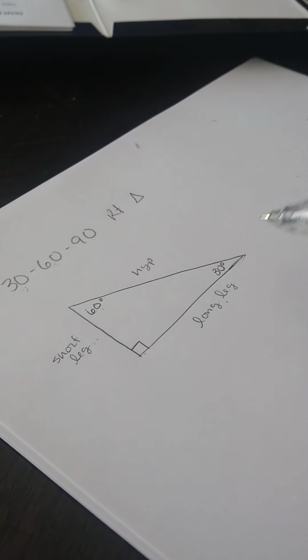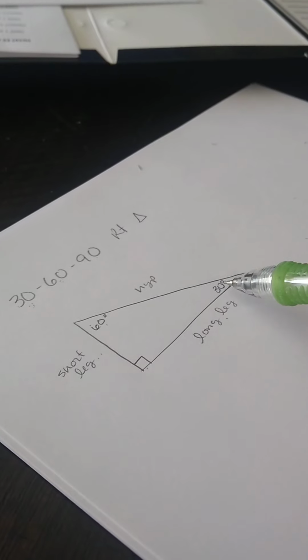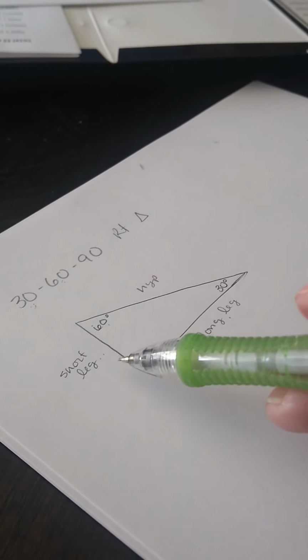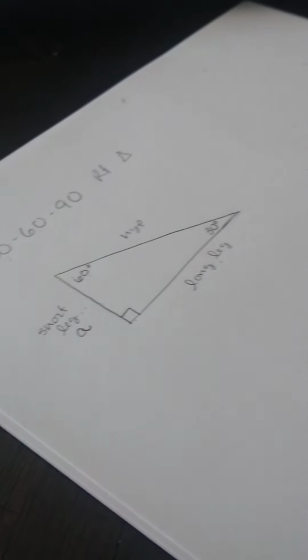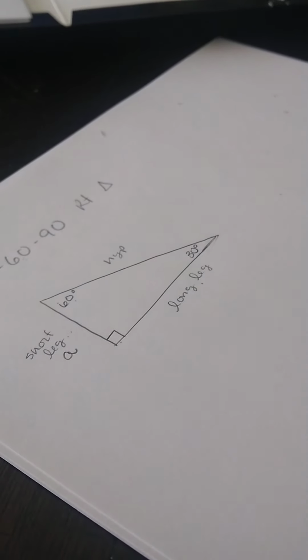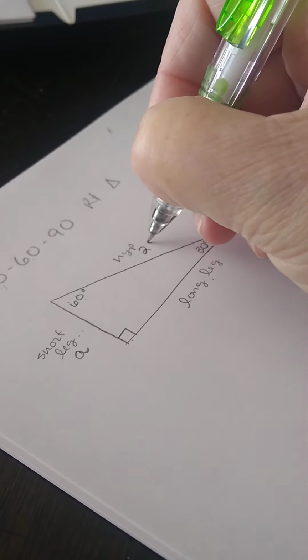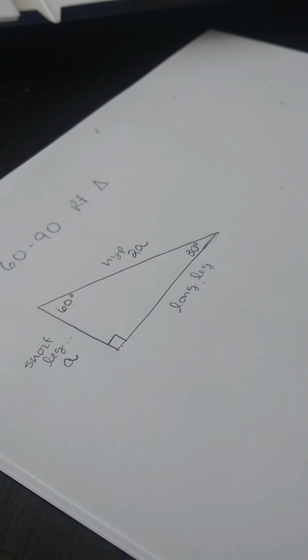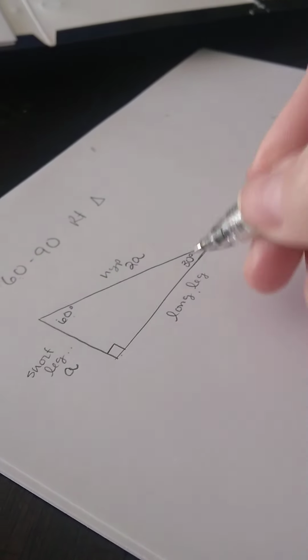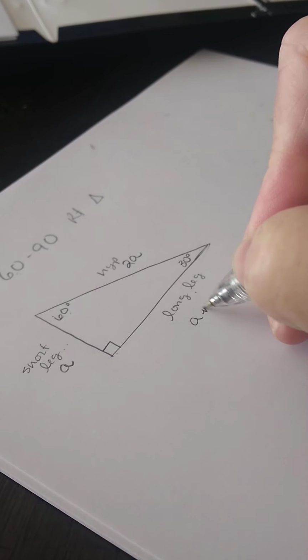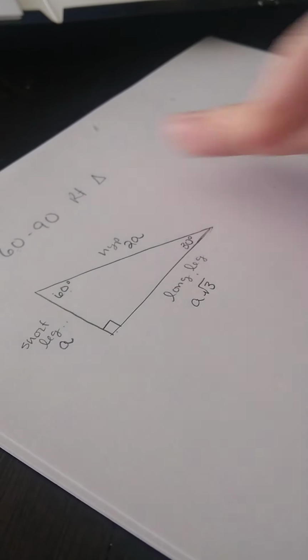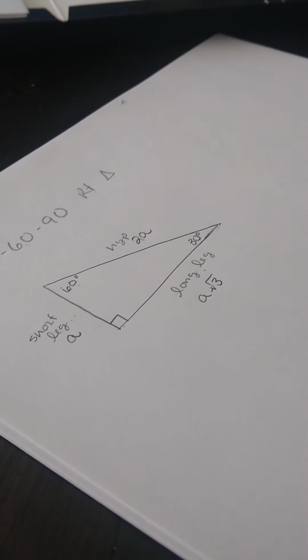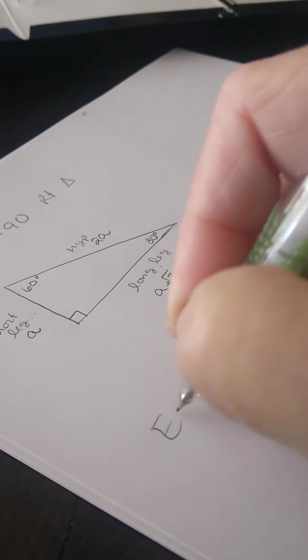Okay, now, on a 30, 60, 90, we use the short leg. Everything goes off of the short leg, so we're going to let the short leg be A. Then to get the hypotenuse, I simply multiply that by 2. So the hypotenuse is 2A. And the long leg is A times square root of 3. All right, so everything is based off the short leg. You got to get it first if it's not given to you. All right, so let's look at an example here.